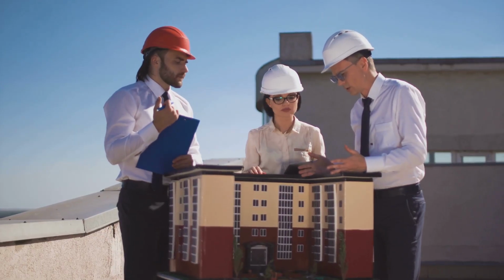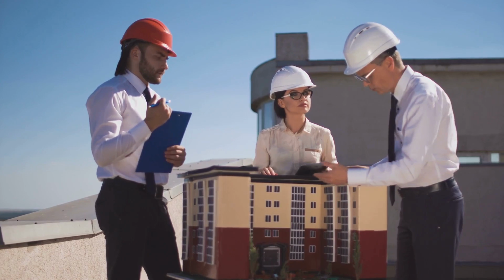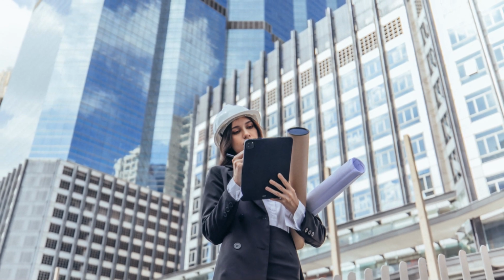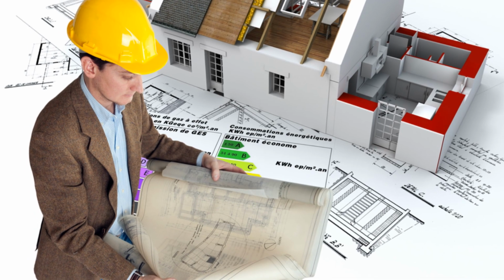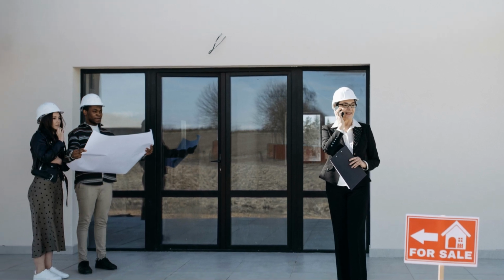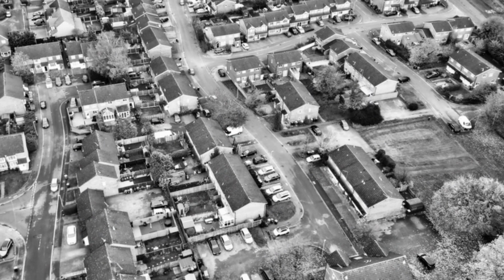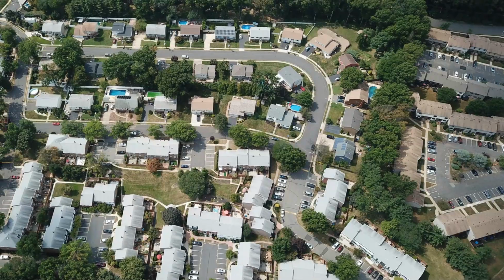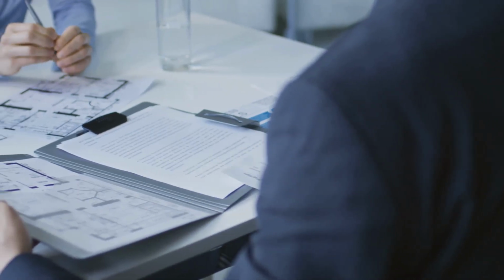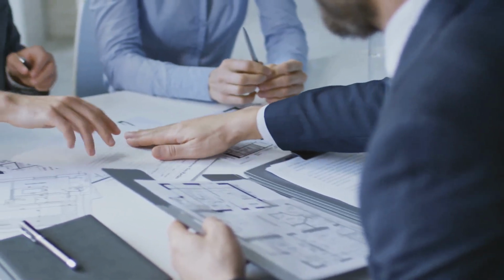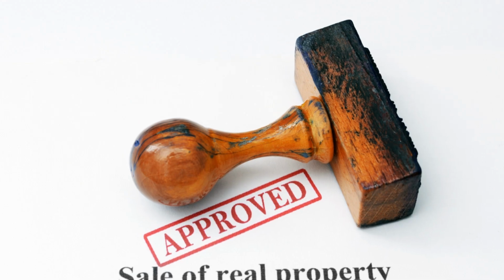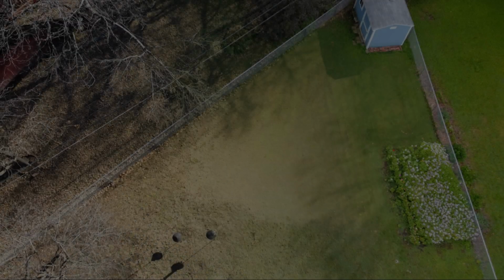Determining the highest and best use isn't just about potential profit. Legal permissibility is crucial. Appraisers must consider zoning laws, building codes, and other regulations. These regulations dictate what can and cannot be built on a property. A residential lot zoned for single-family homes cannot be used for a commercial high-rise. Appraisers must thoroughly research and understand all applicable regulations to ensure their analysis is accurate and the proposed use is legally permissible.